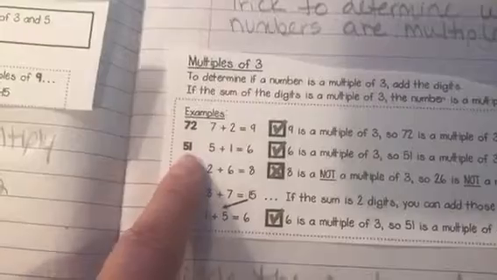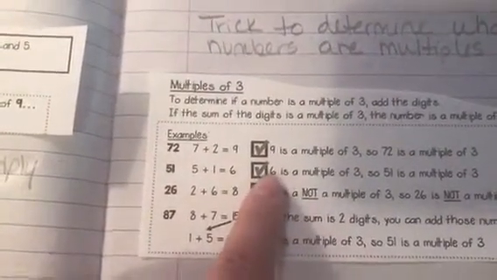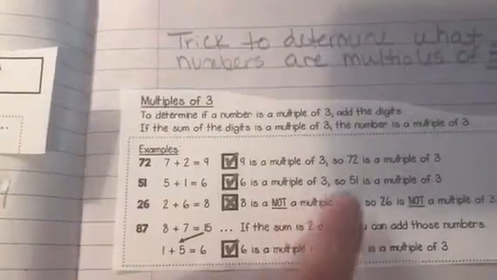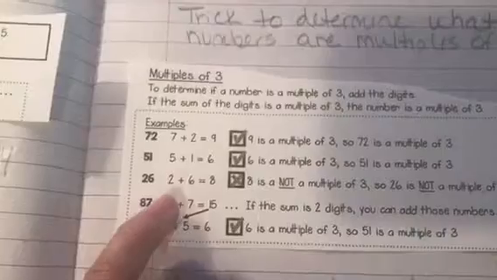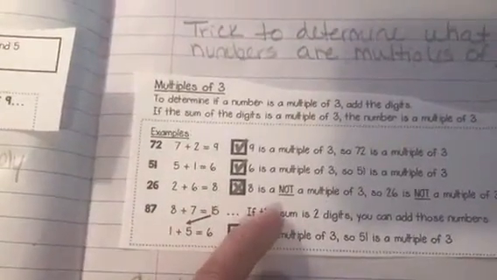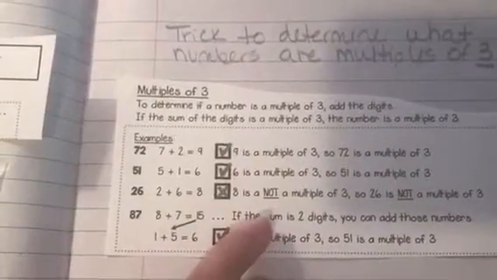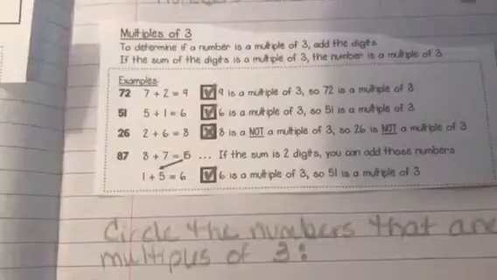Another one might be the number 51. Well, you know that 5 plus 1 is 6, and you know that 6 is a multiple of 3, so 51 is a multiple of 3. 26. 2 plus 6 is 8. 3 does not fit into 8, so that would not be a multiple of 3. Okay, so this is kind of a cool little trick to figure this out.